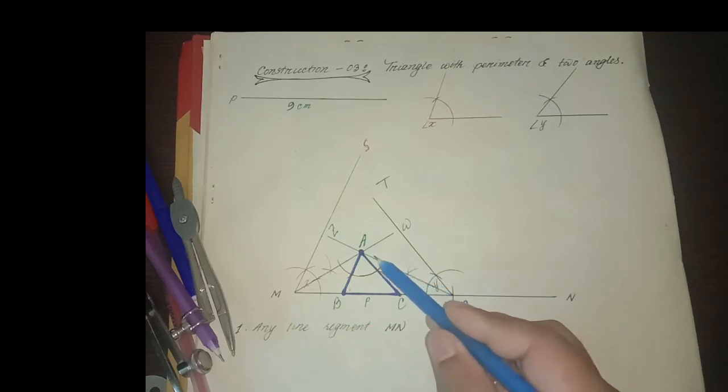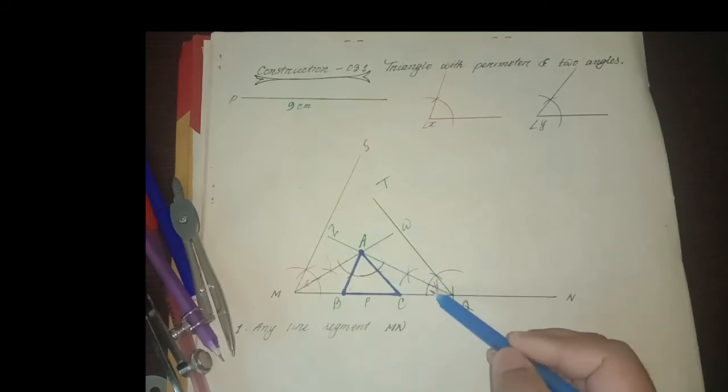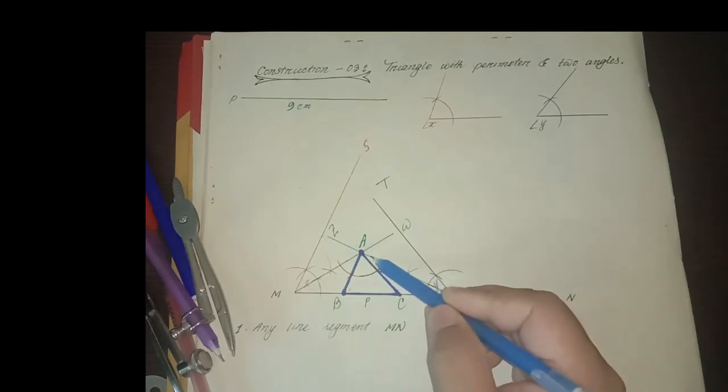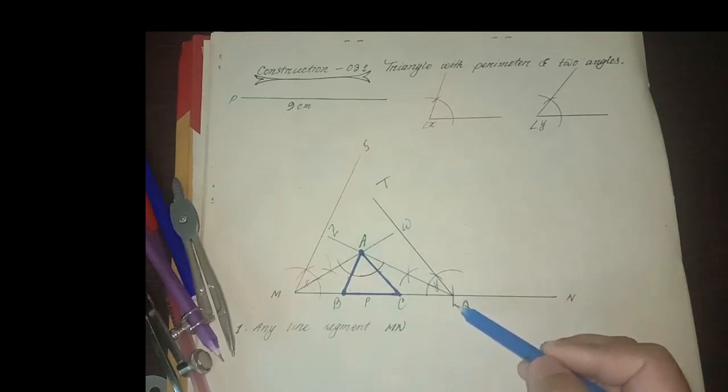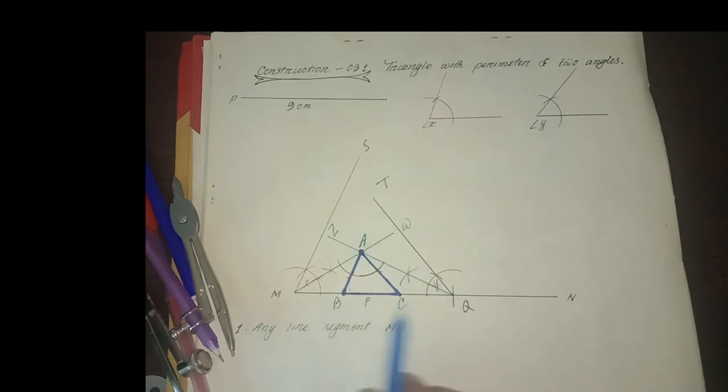Similarly, in the triangle ACQ, half of y is equal to half of y. Therefore, AC is equal to CQ since they are isosceles triangles. So far, look in the figure, what can you write? P, that is perimeter, is equal to MB plus BC plus CQ. Right? As we cut, MQ is equal to P.